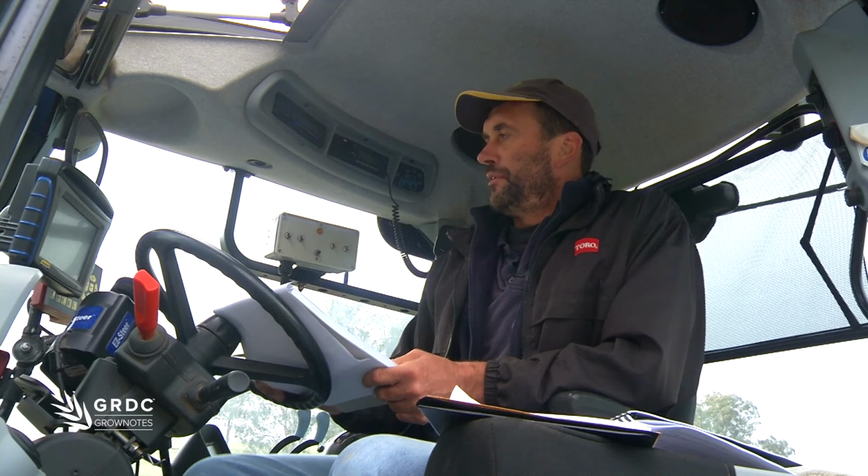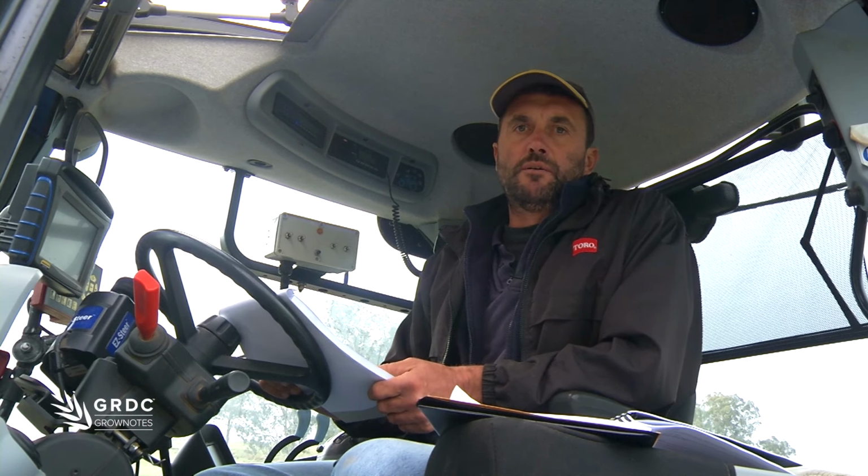Now that we've got the parameters of speed and application rate in the controller, we'll start the spray unit and we'll actually check through the test, following through our spray plan to see the numbers coming up on the rate controller. Now for the moment of truth. We'll kick this thing into gear and see if it actually is doing what it should be doing.